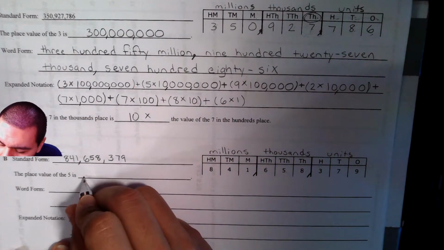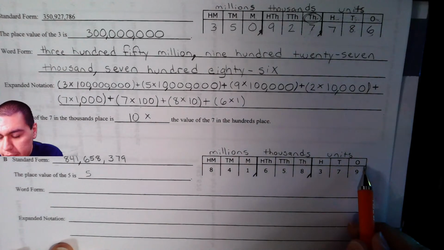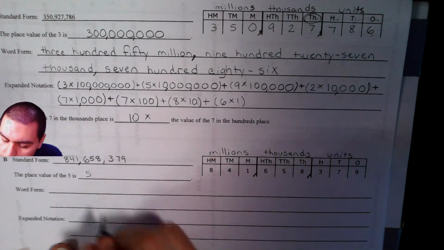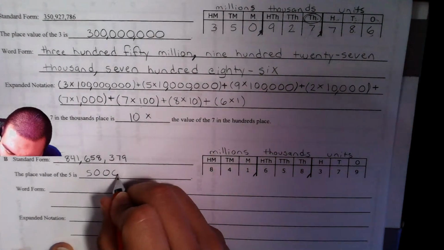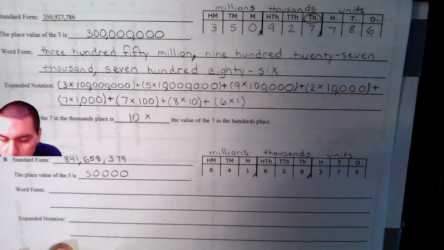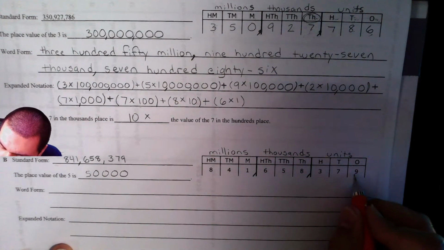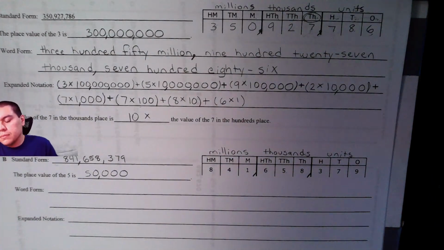So to write that, I'm going to put 5. And if I look after my 10,000s, I have 1, 2, 3, 4 zeros. I'm going to put a comma after 1, 2. $50,000.